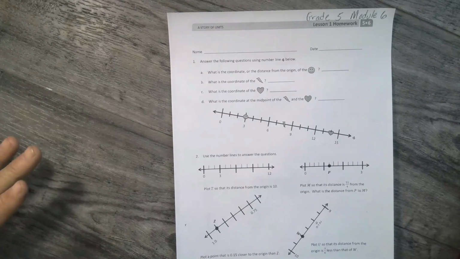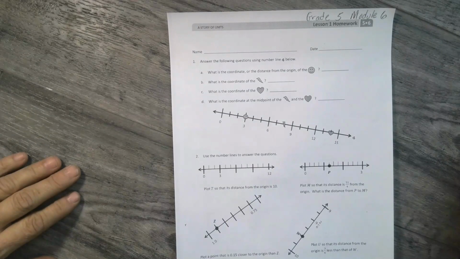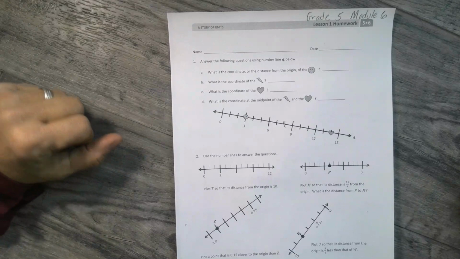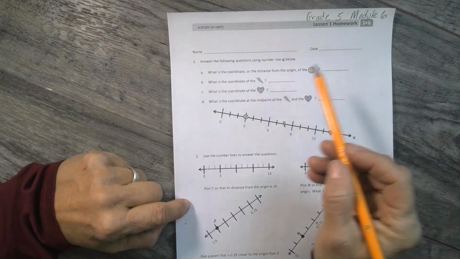Now remember, you should have done the problem set in school. You should have done the homework already. This is just a help for you, because if you're just going to look at my answers, that's not really going to teach you anything. But this is here just to help you out. All right, so let's look at the first lesson.